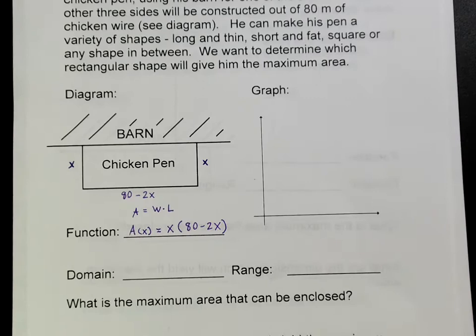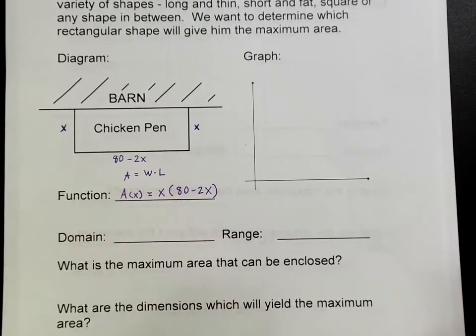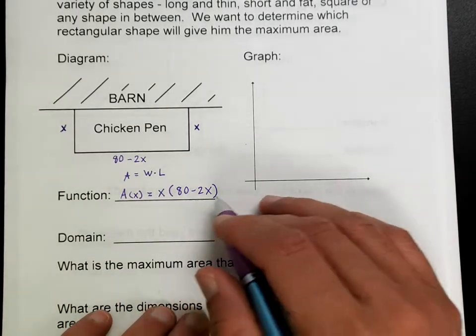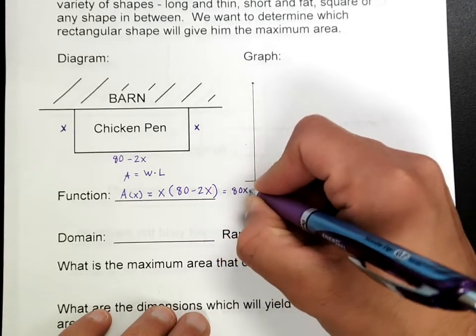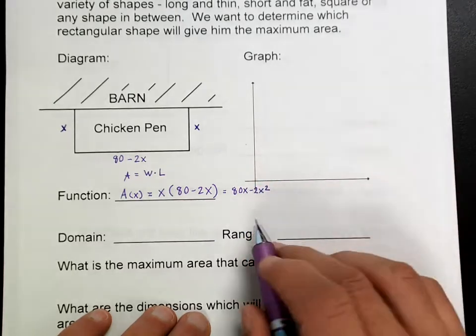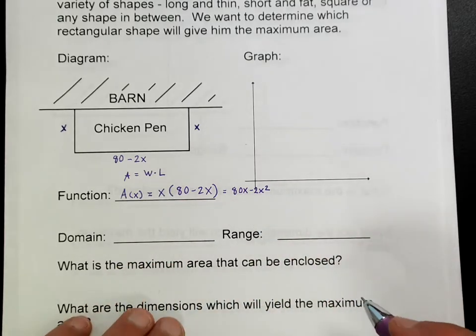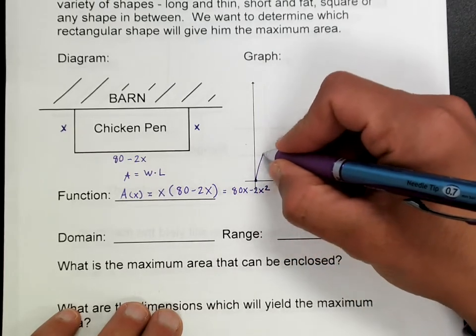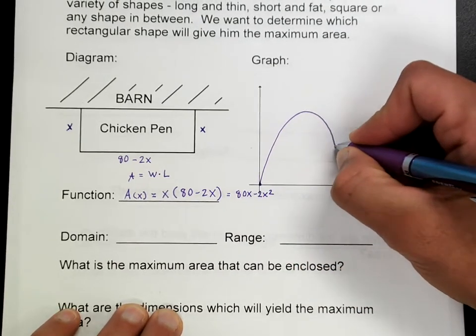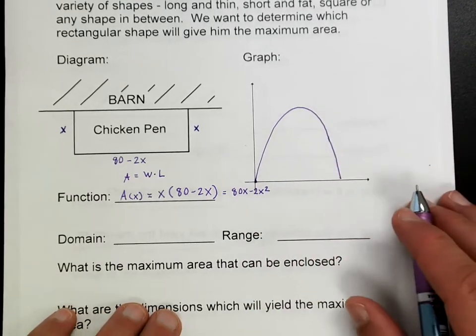On this one, I don't have to multiply it, and I would actually recommend that you didn't multiply it because you're going to create more work for yourself. But if I were to multiply this together, I'm going to just write it over here briefly for you, I would get 80x minus 2x squared. Notice that I have a negative 2x squared, so what that means is I have a parabola that's upside down. Normally on area problems, you're going to have something that looks like this. If you were to put this in your calculator, that's what it would look like.